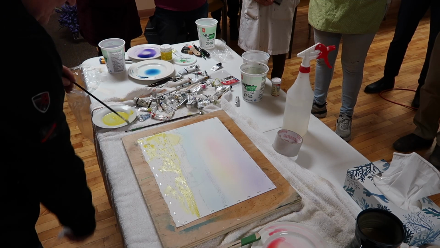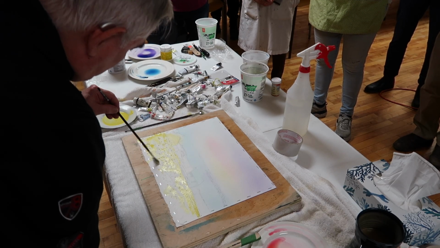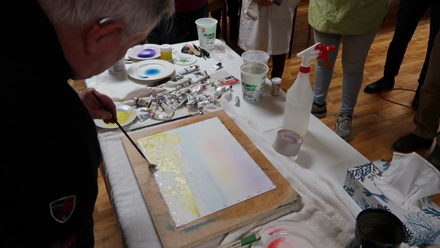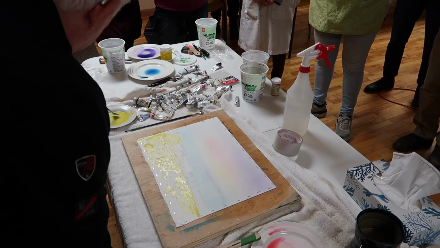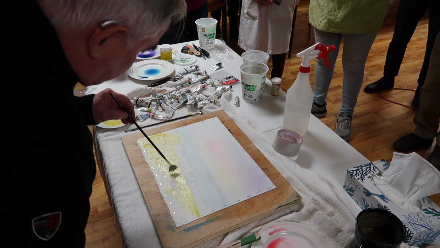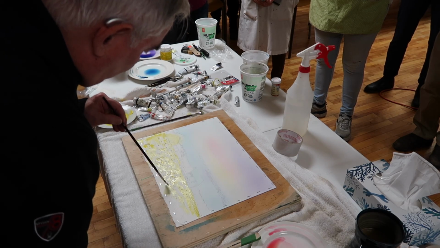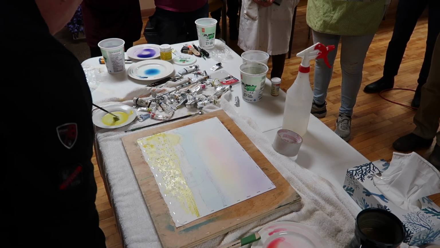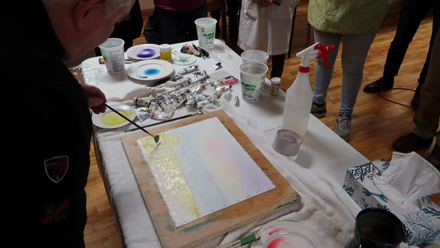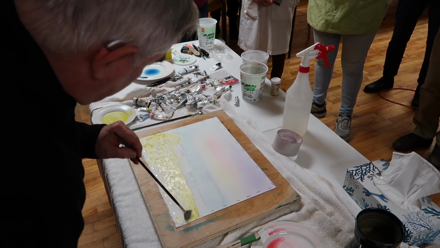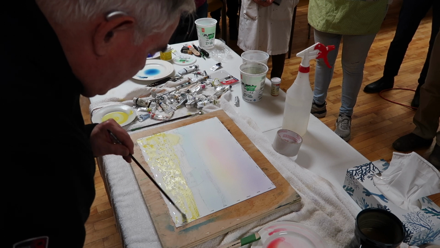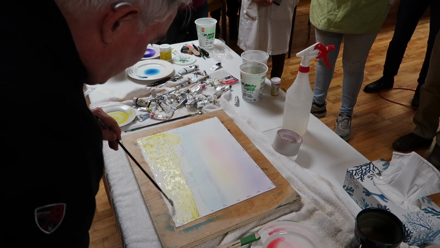I get a little fussy. I call it a dance. I do the dance. I move the brush around to get different little blotches and textures. Some of them are wide, some of them are thin, some of them are big, some of them are small. But the idea is it's not a house.